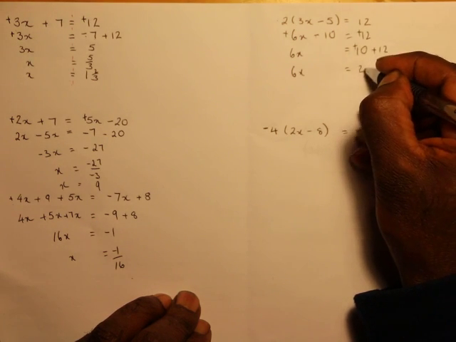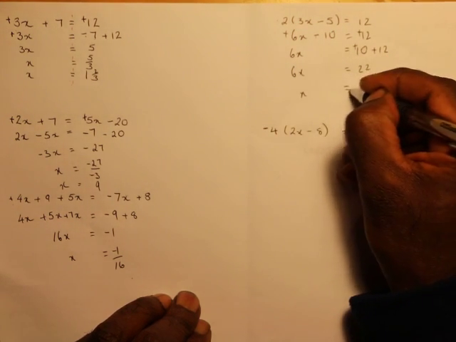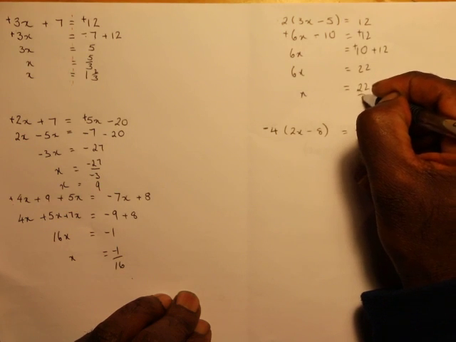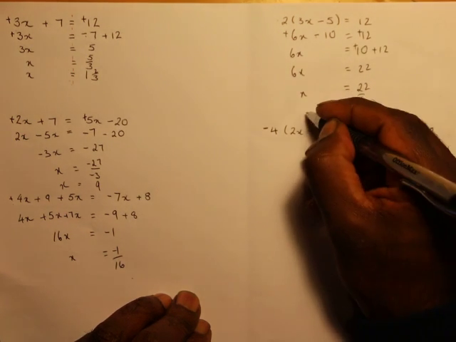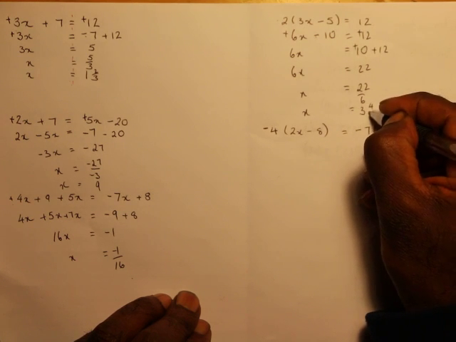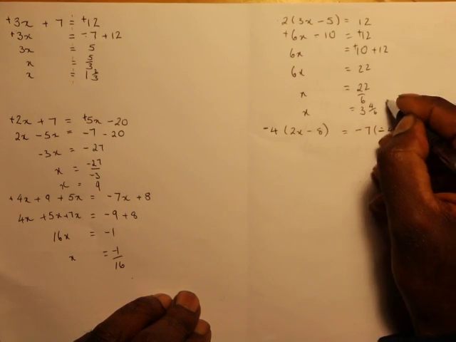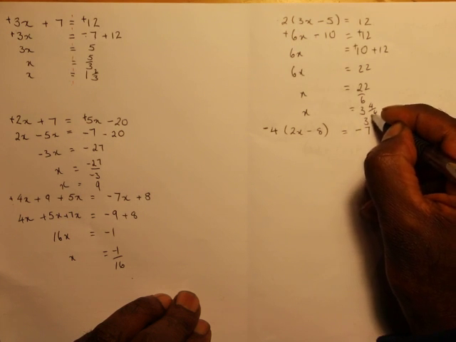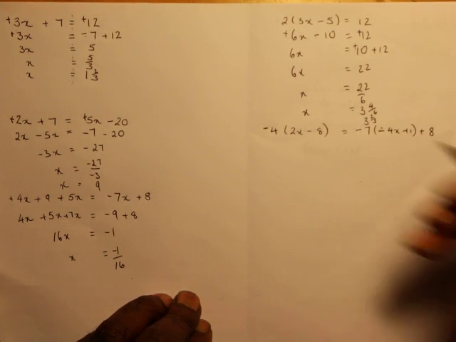10 plus 12 is 22. We get our 22, we divide it by 6. How many 6's are there in 22? There are 3 and there's 4 remainder, which is the same as 3 and 2/3.